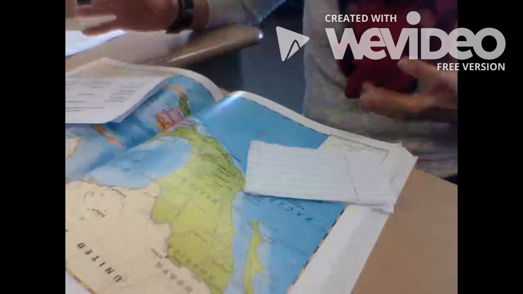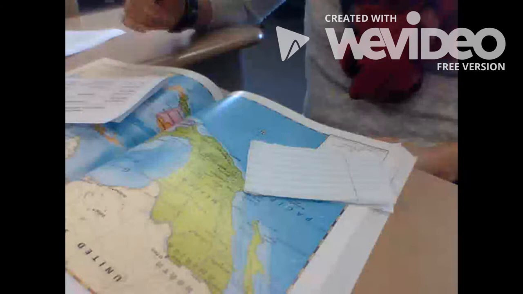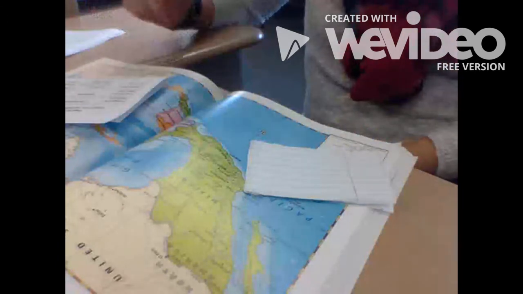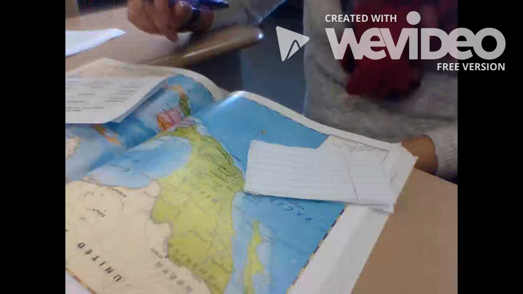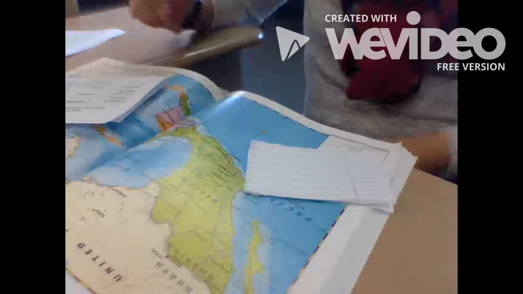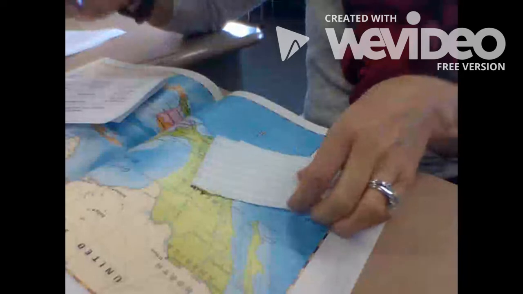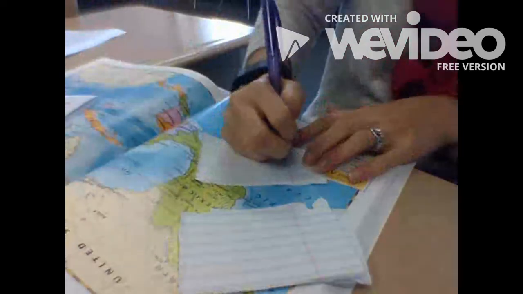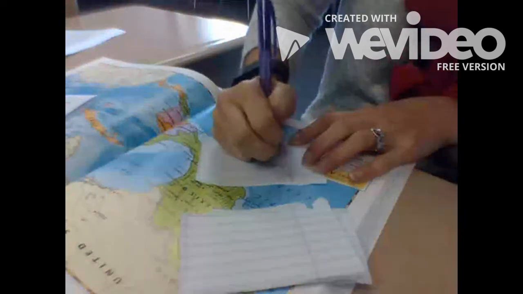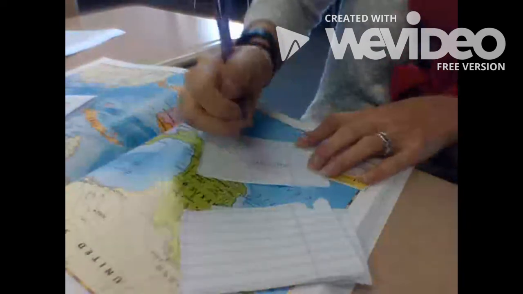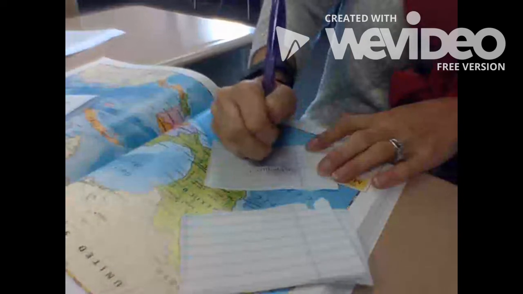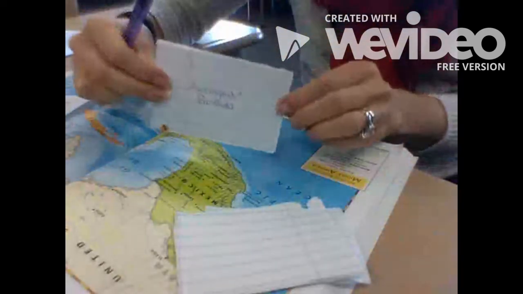So I have all my materials. Now I'm going to get started with making my north, east, south, west flashcards. So the first country that I need to make a flashcard for, according to my list right now, is Antigua and Barbuda. So I'm going to write the name of that country on the front of my card, just like this.